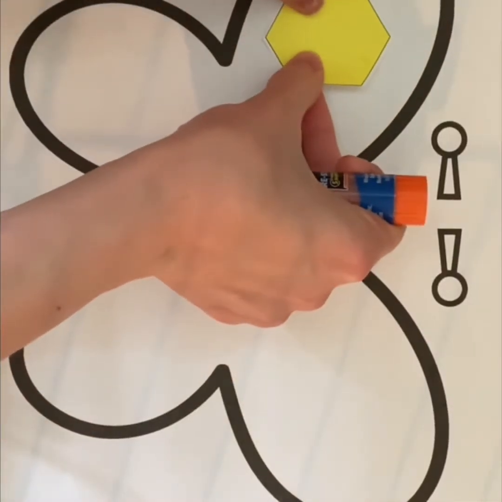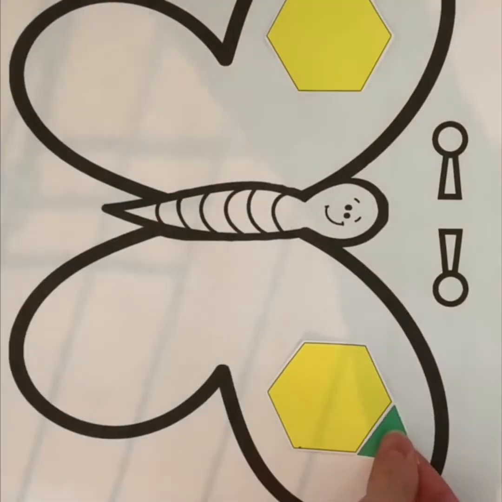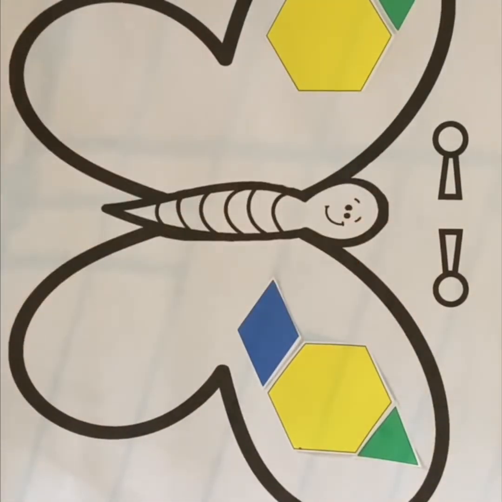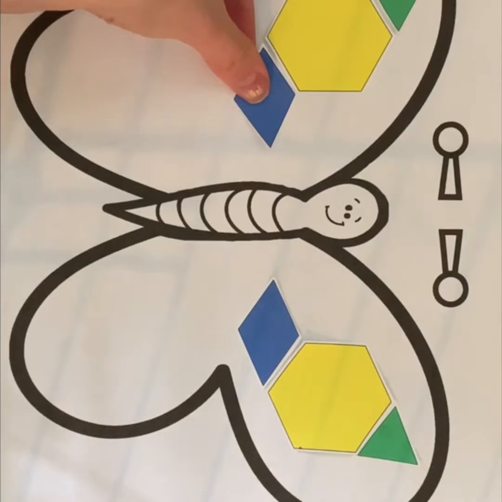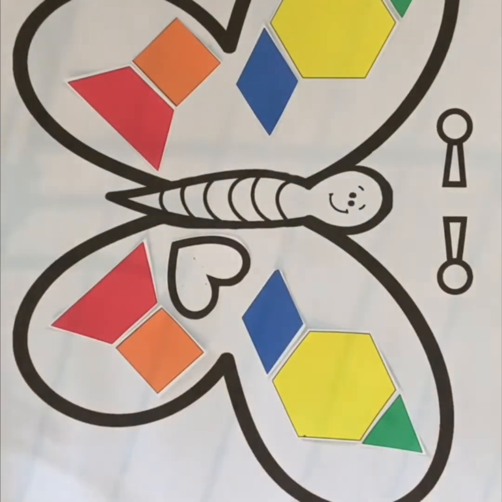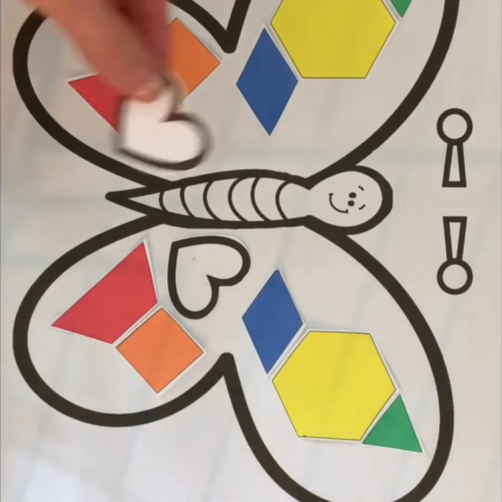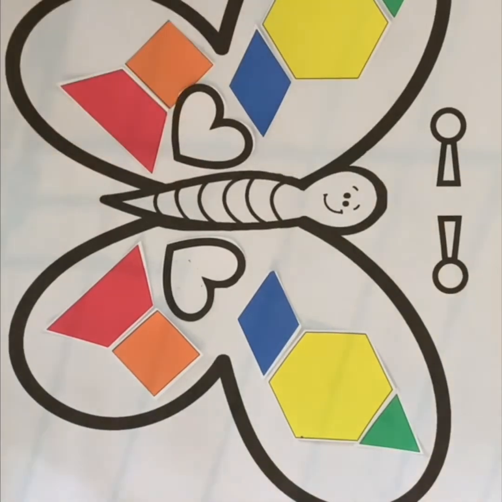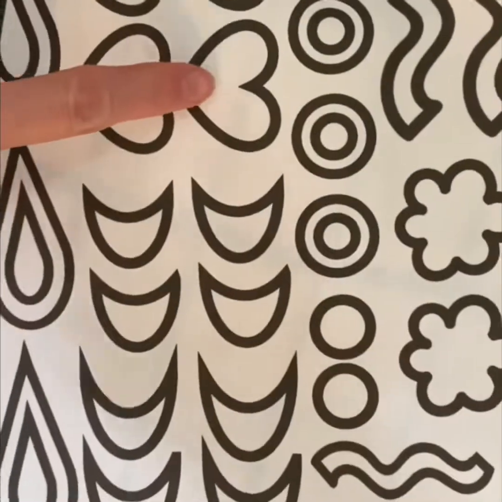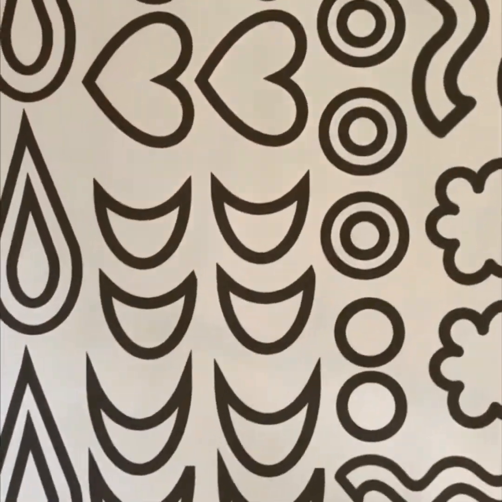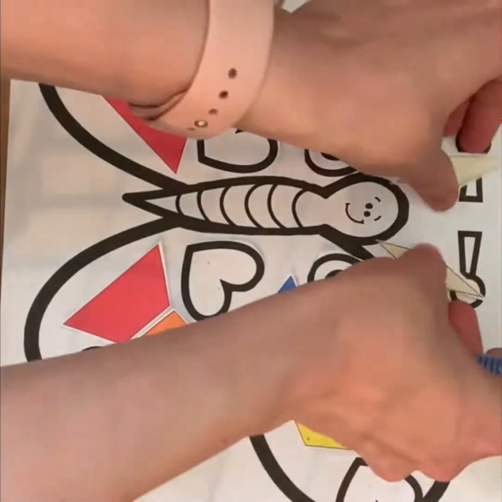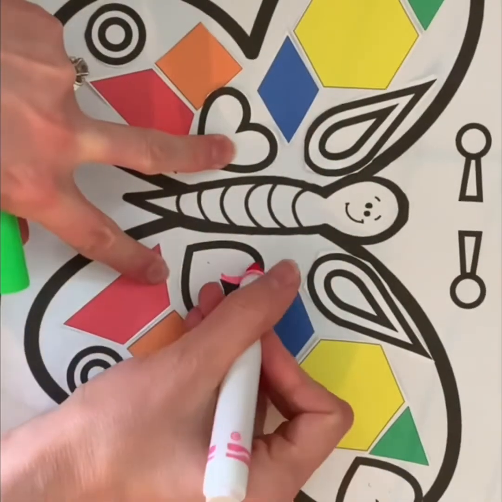Next, let's show how I glue them all together. Now I'm actually gluing my shapes down after I play with them for a little bit. Now that I know where I want them to go, I'm gluing them next to each other sometimes. Oh look, I put a heart in there. You have that from your extra shapes page. You can use the extra shapes right there to fill in the rest of your butterfly when you're done with your pattern block shapes. Look, I used rhombuses for the antennas.